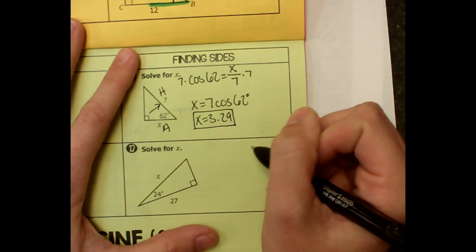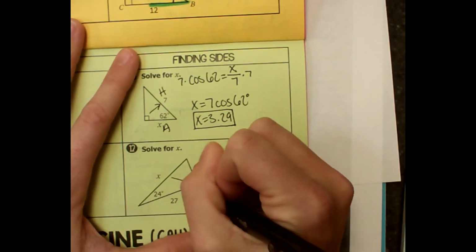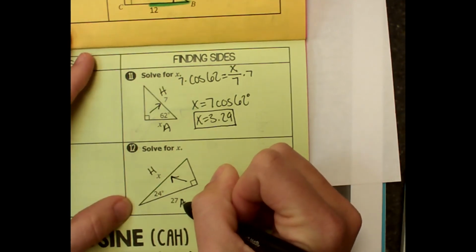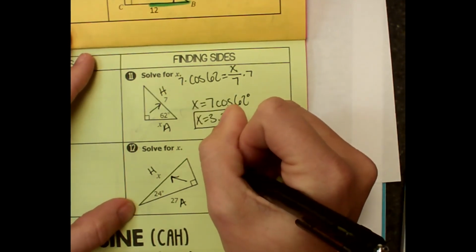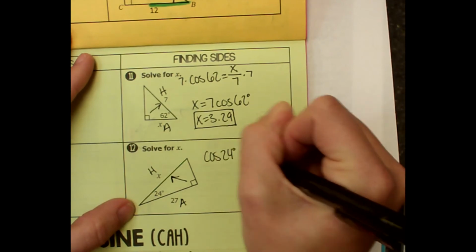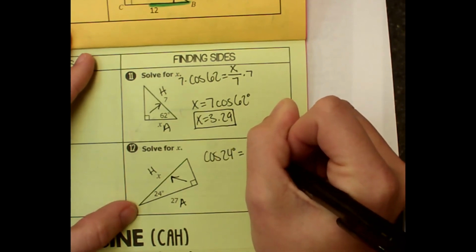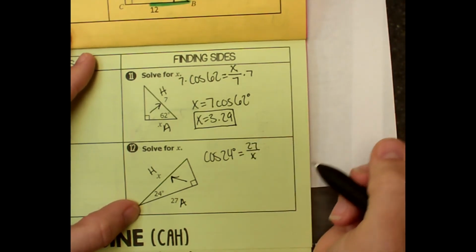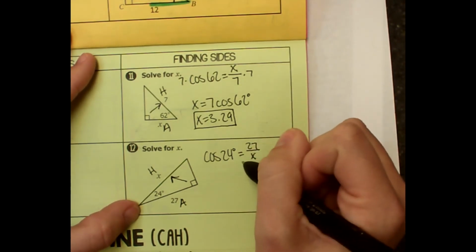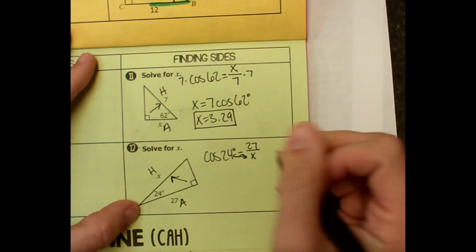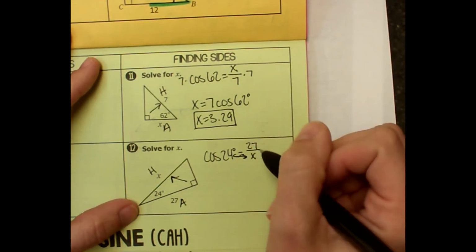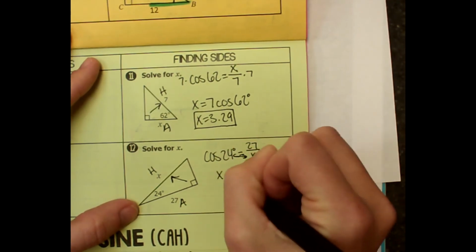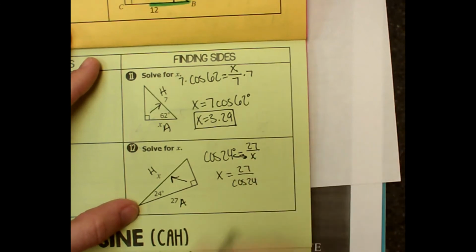So looking at number 12, we have our hypotenuse, which is x, and we have the adjacent, which is 27. So we'll still be using cosine. We'll have cosine of 24 degrees is equal to adjacent, which is 27, over the hypotenuse, which is x. So remember, if you don't know how to get x by itself here, these can switch. You might need to learn how to solve. Look back at your sine example. So we have x is equal to 27 over cosine of 24 degrees.